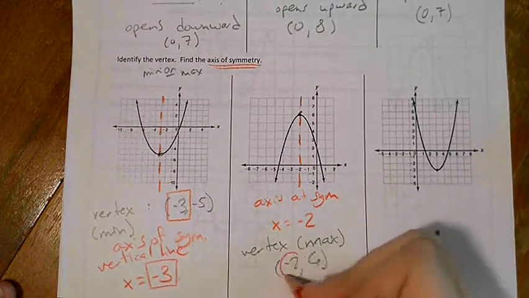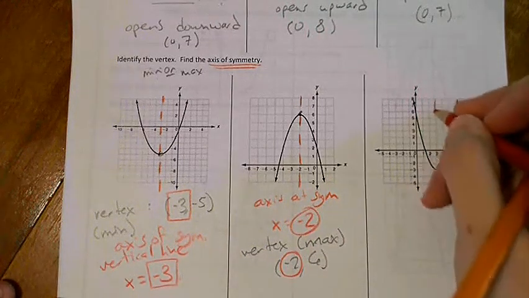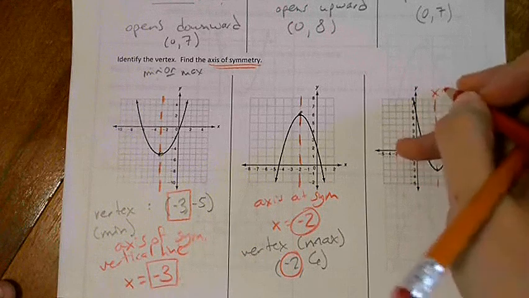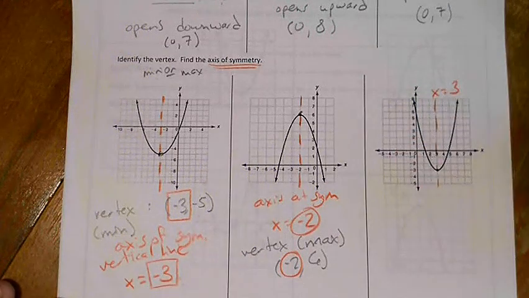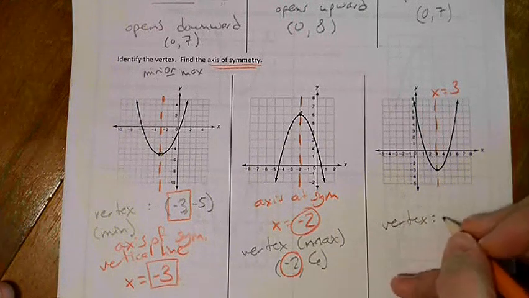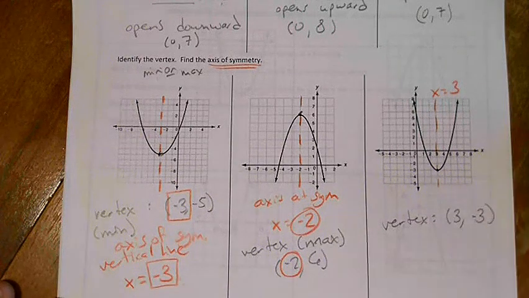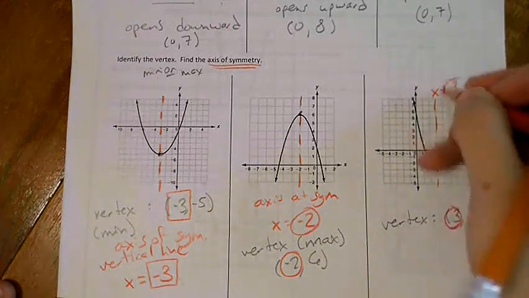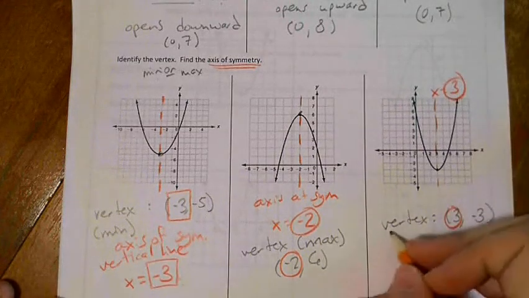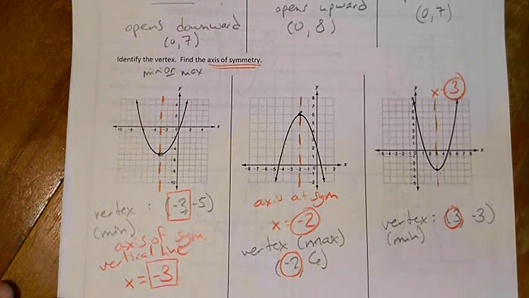And then our last one here, our axis of symmetry is at x equals 3. And then our vertex is at 3, -3. And again, this one is a minimum, right? That's as low as it goes.